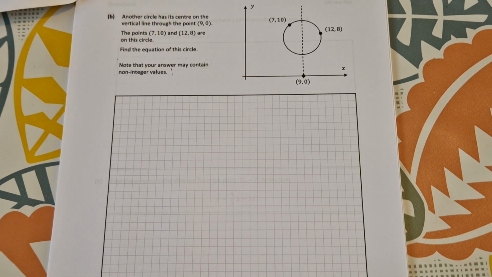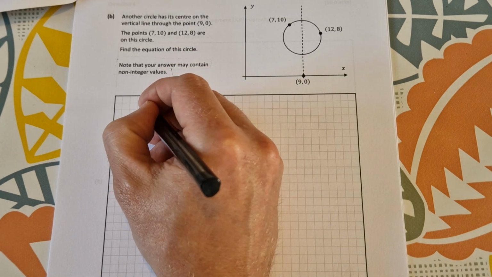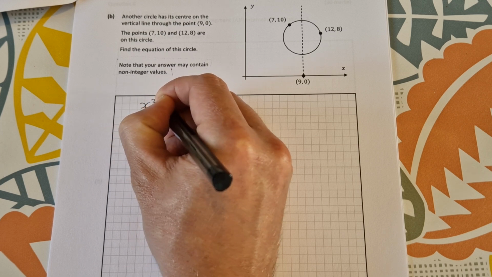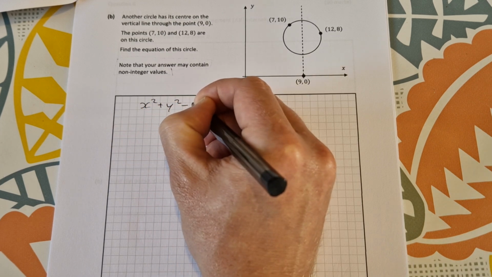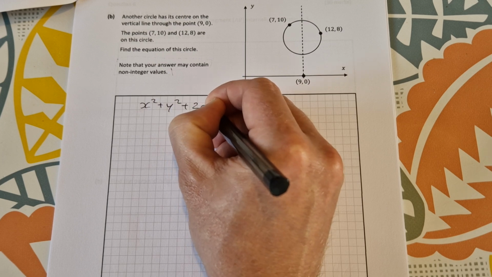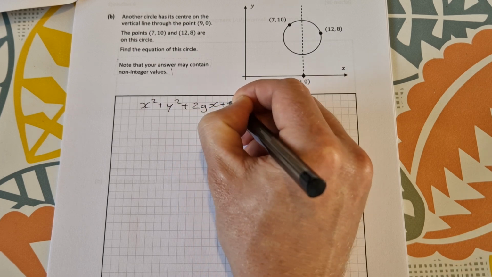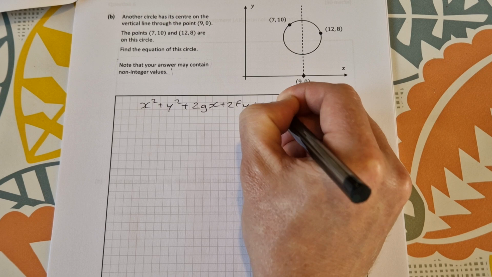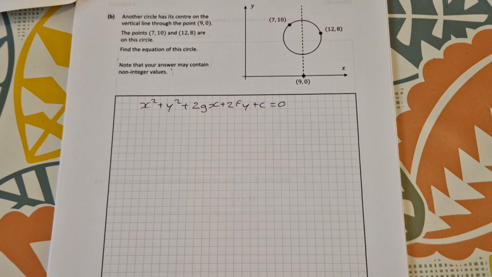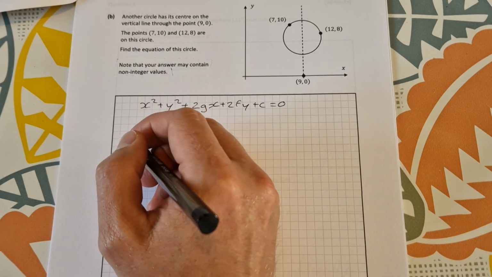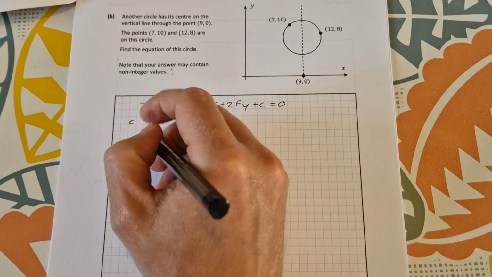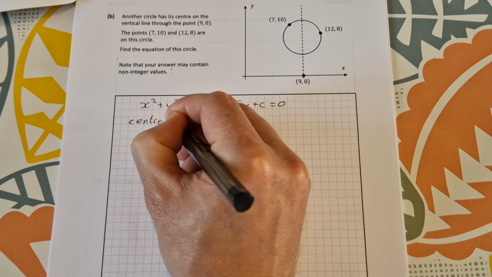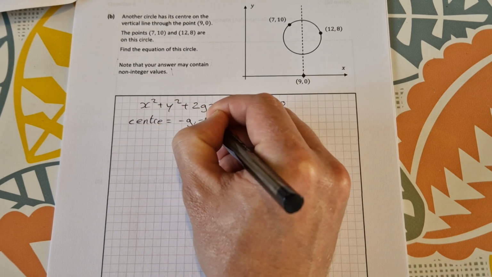So there are a few different methods to do this. The way I like to do it is to start with the general equation for a circle, which is x squared plus y squared plus 2gx plus 2fy plus c is equal to 0. And then we'll see what we can find out from these. Well, the first thing: I know that the centre of a circle, when I have this equation, is equal to minus g, minus f.